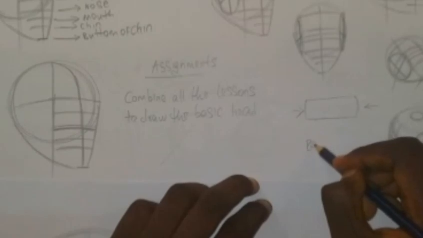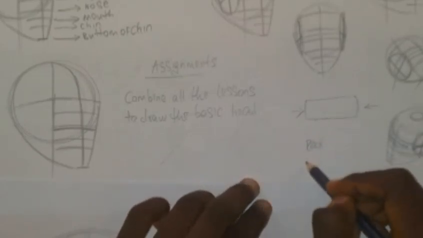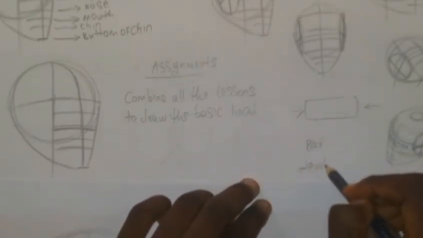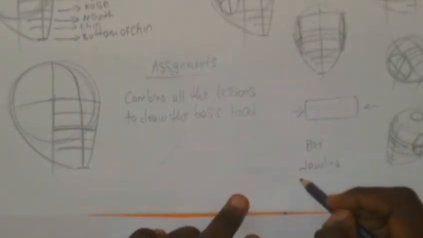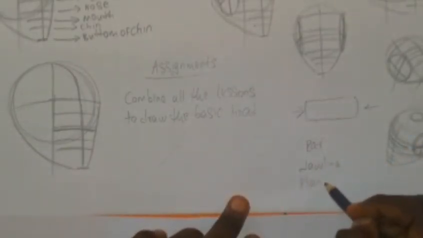So for the next video, we'll establish the ear and actually draw the jawline to look like a jawline for real now, and also learn the planes of the face.